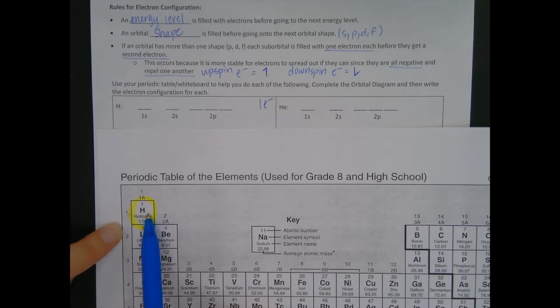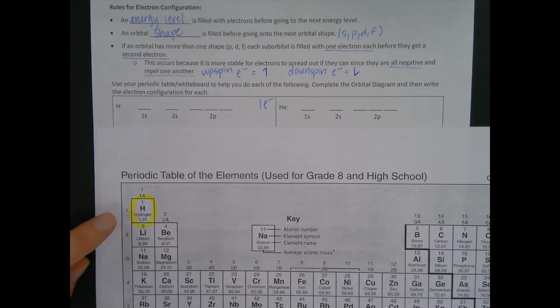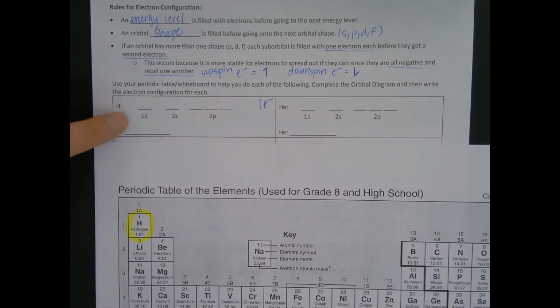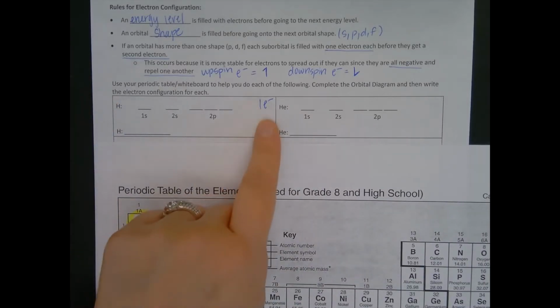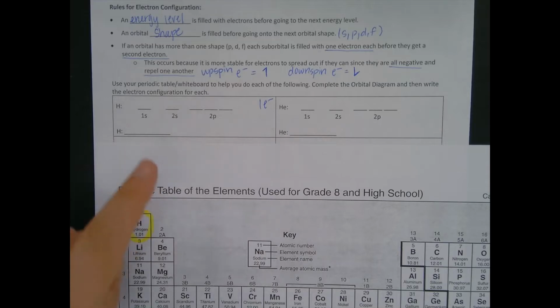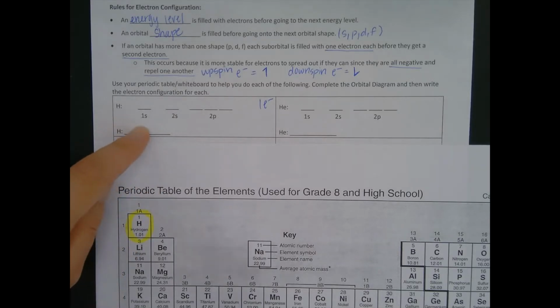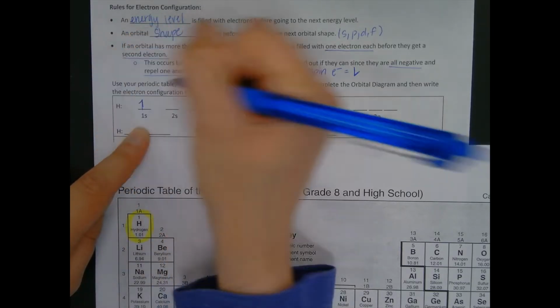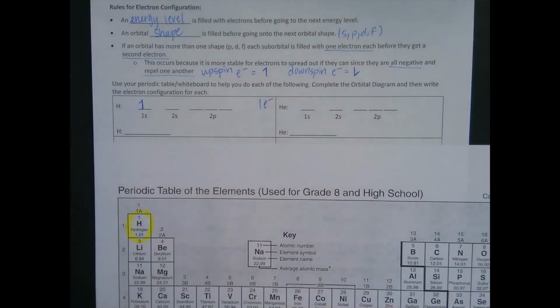And what I mean by that is looking from left to right, if I were to count 1, 2, 3, 4, 5, and so on, we can think of those positions as if we're reading a book. Okay, so what that means for my orbital diagram is I have 1 electron that's going to need a home. It's in the first energy level in the s orbital, so I'm going to draw 1 upspin electron. And that's it. Hydrogen has 1 electron that needs a home.